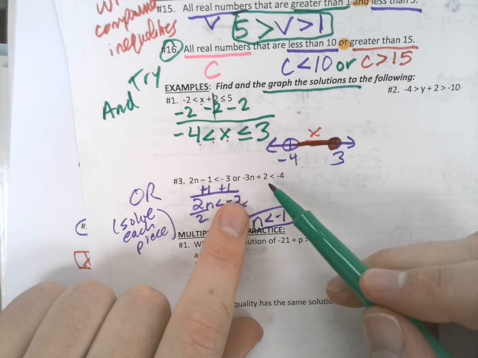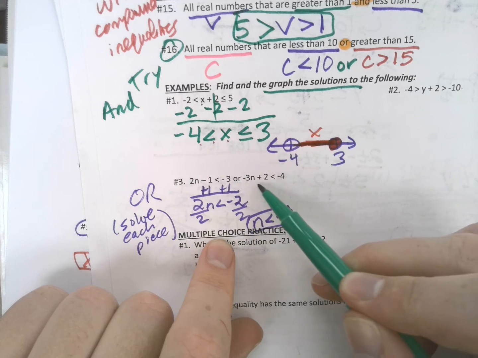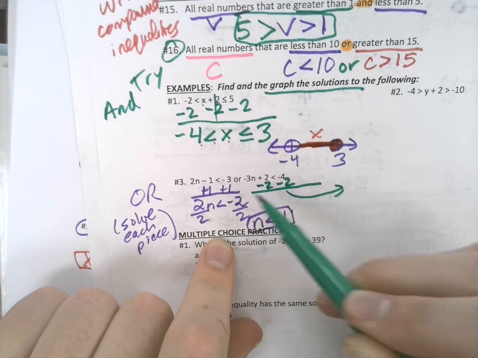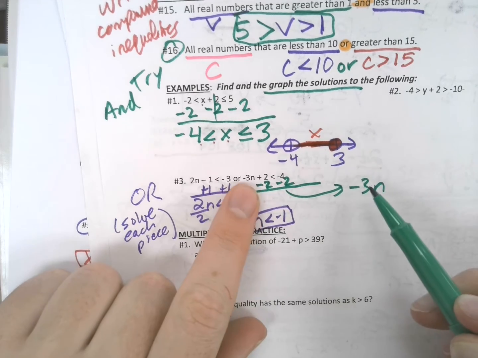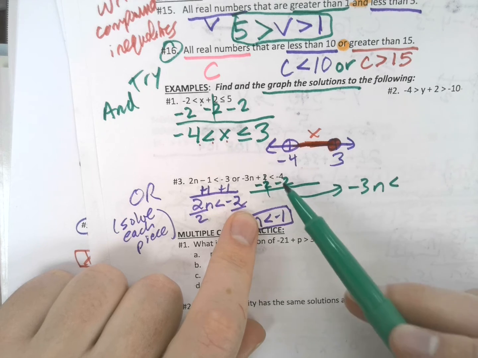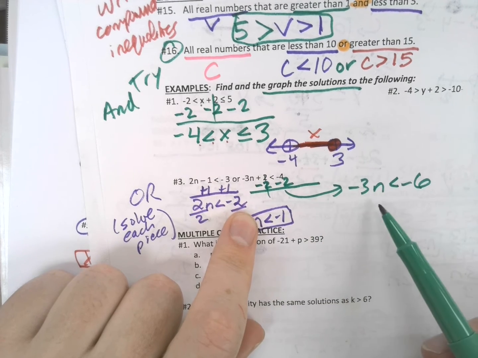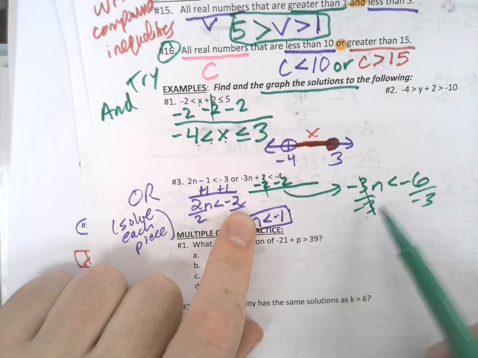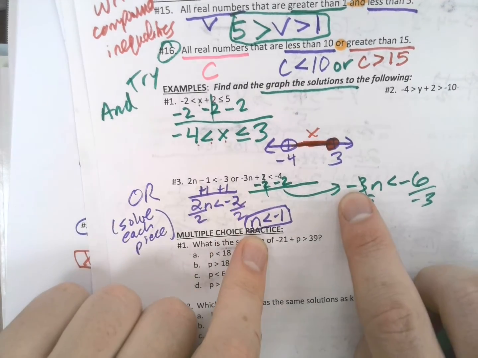Now let's check this one out over here. So we subtract 2. I'm going to bring this over here. Negative 3n is less than, that cancels. Negative 4 and negative 2 is negative 6. Then we divide by negative 3. Oh, and shoot, we just divided by a negative.